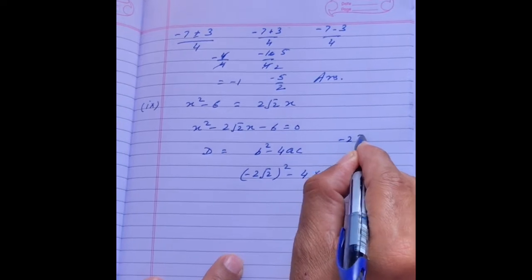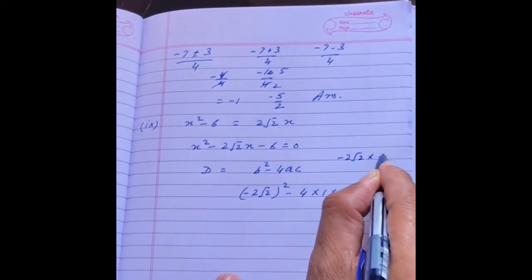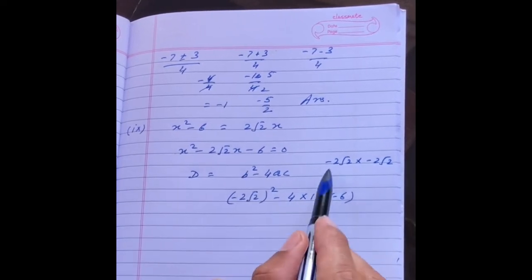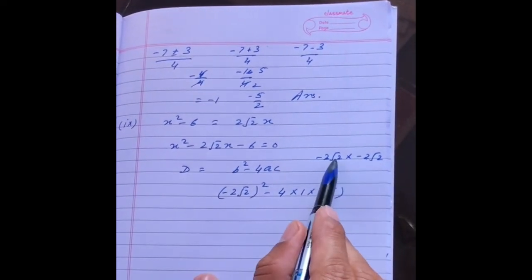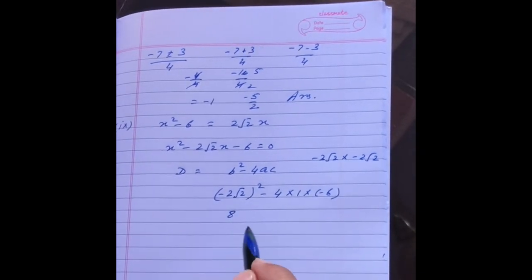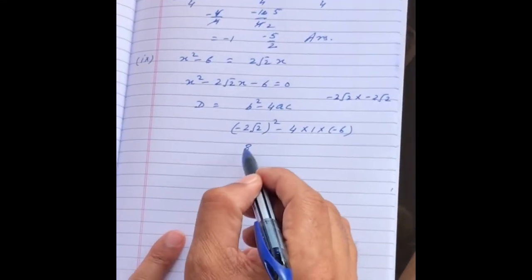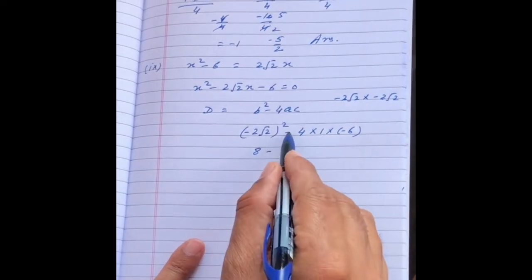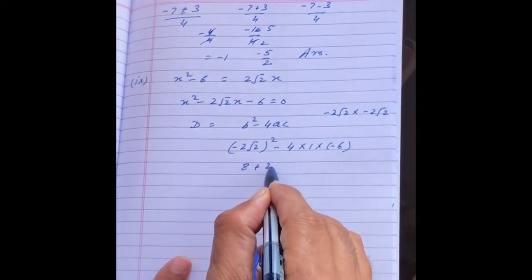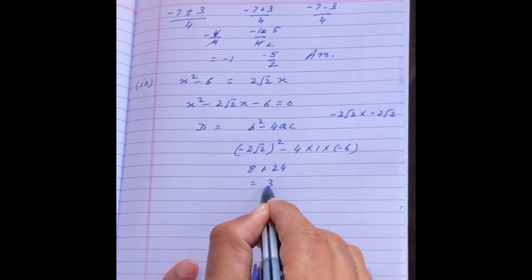So minus 2 root 2 square means minus 2 root 2 into minus 2 root 2. Minus minus is plus, 2 into 2 is 4, root 2 into root 2 is 2, 4 into 2 is 8. So minus 2 root 2 square is 8. Minus minus plus, 4 times 6 is 24. It is 32.